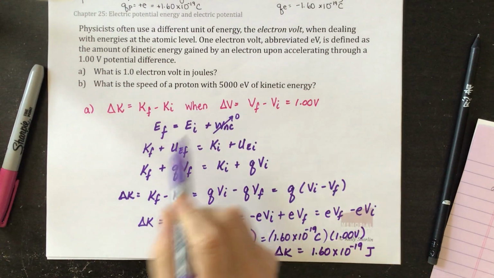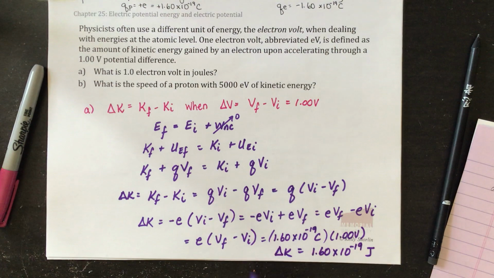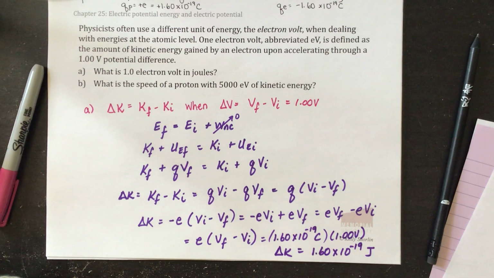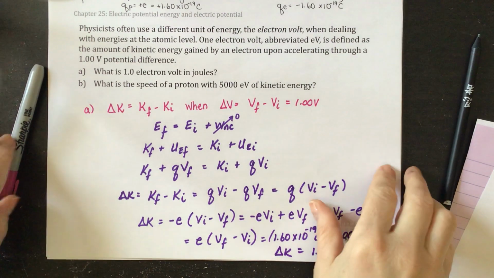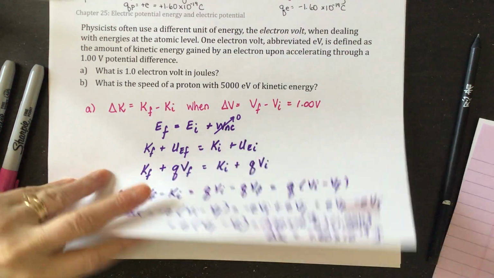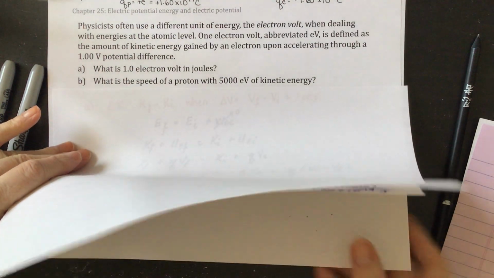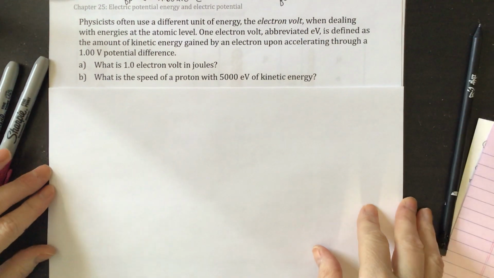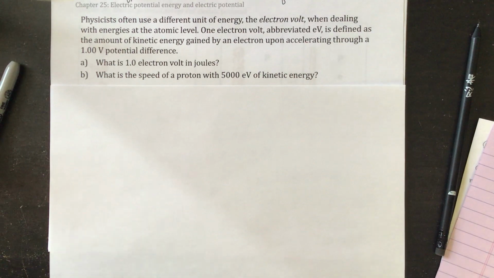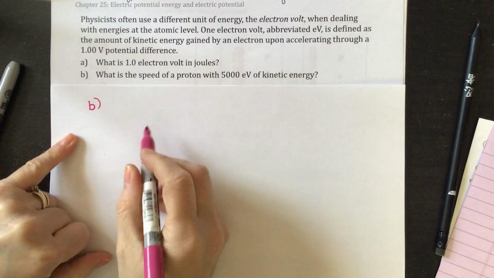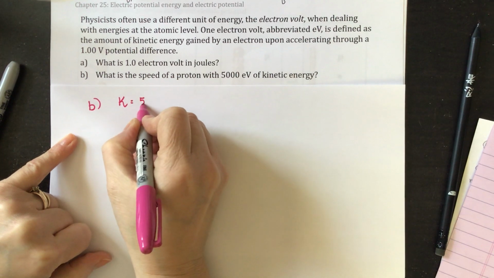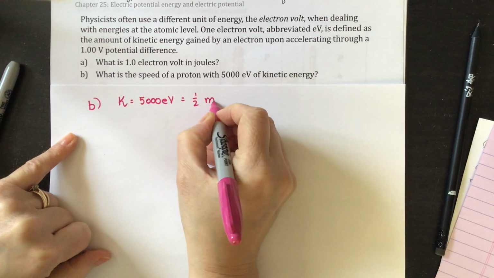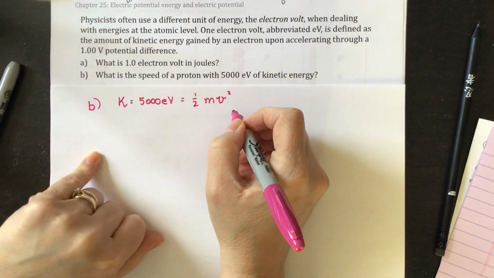If we know a proton has 5,000 electron volts of kinetic energy, what is its speed? So this is our kinetic energy. We'll say that kinetic energy is a half mv squared, and we'll solve for V. Okay, part B. I know that my kinetic energy is 5,000 electron volts, and that's going to be 1/2 the mass of the proton times the speed of the proton squared.